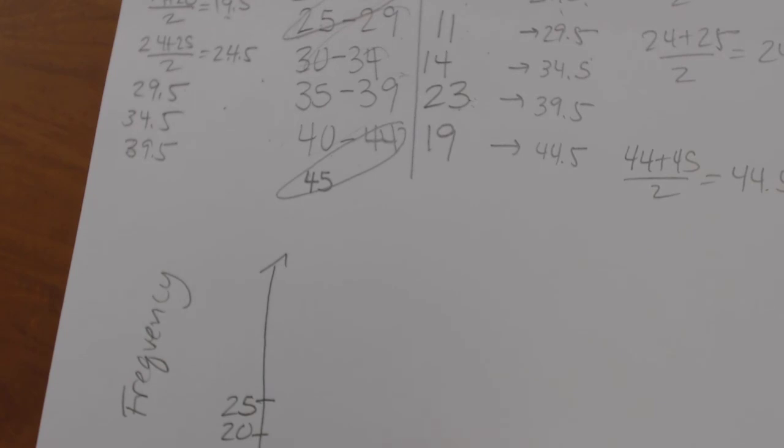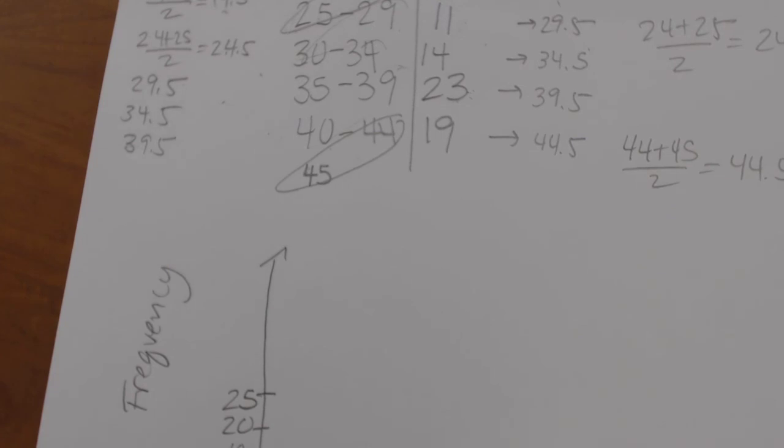So the bars are touching. And then I ended at 29.5, so then I'm going to go to 34.5. I'm going to go all the way up to 14. Then I'm going to go to 39.5. I'm going to go all the way up to 23.